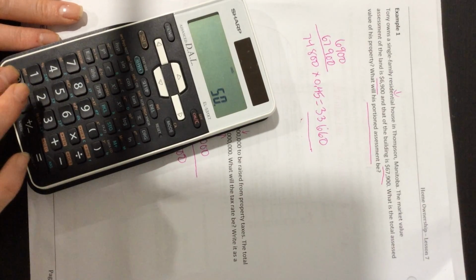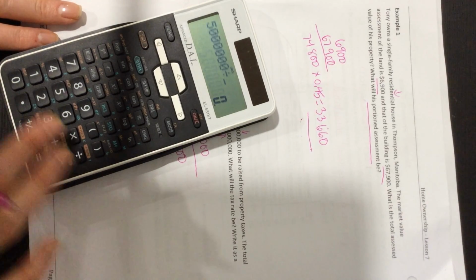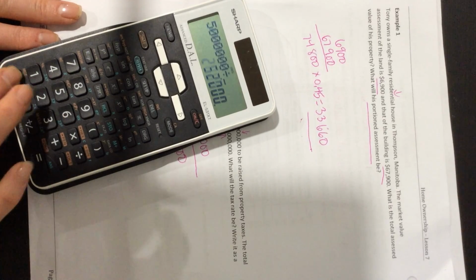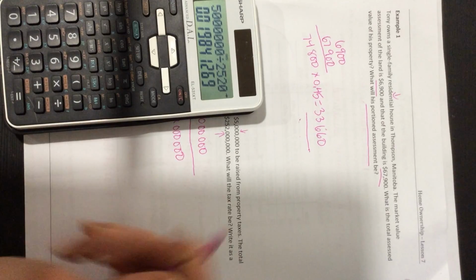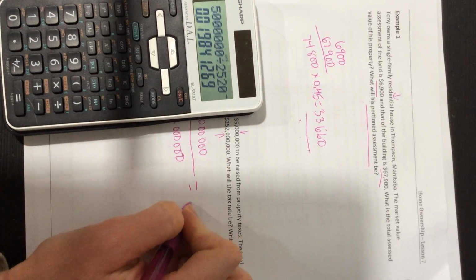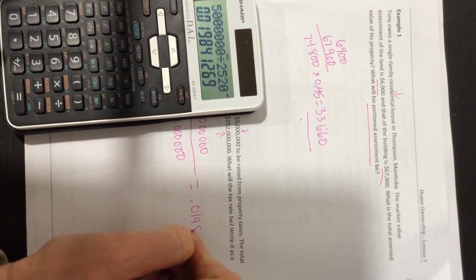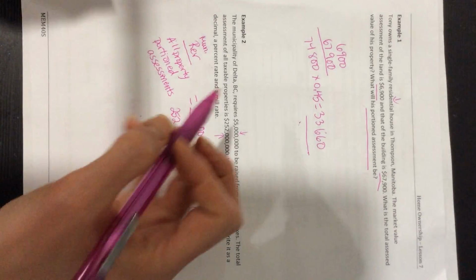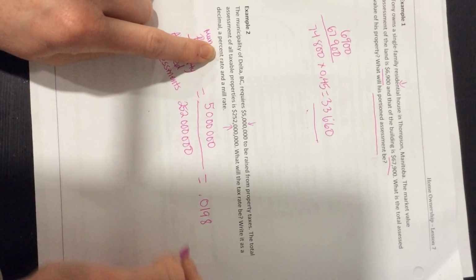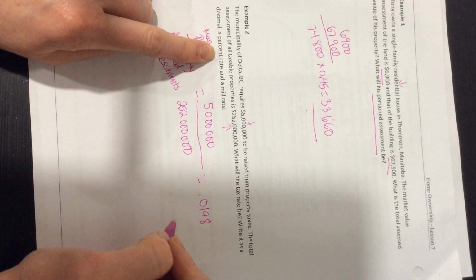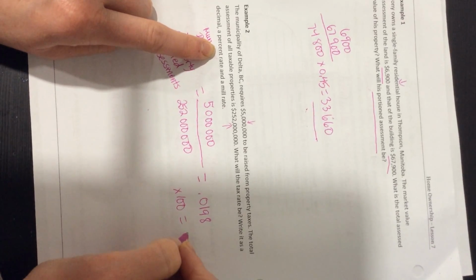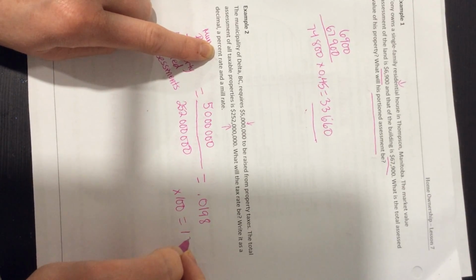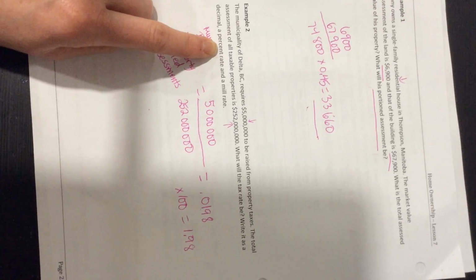handy dandy calculator, divide, so many zeros, gives us a decimal of 0.0198. I'm going to write that all down for a second. Asked for it as a decimal, a percent. We've been doing this over and over again with probability, and even in this housing unit. Times 100, that's 1.98%. Move it over 2 times, not 3 times, Mrs. David.